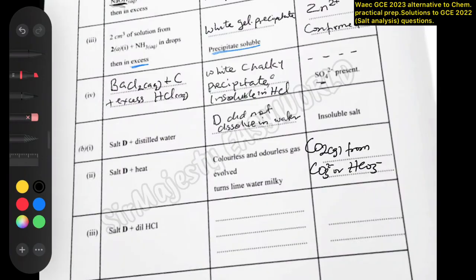Then they say salt D plus dilute HCl. Since we have confirmed it is a carbonate or hydrogen carbonate, all of them give us effervescence. It's a colorless, odorless gas which turns lime water milky. So there will be effervescence, colorless, odorless gas evolved, turns lime water milky.